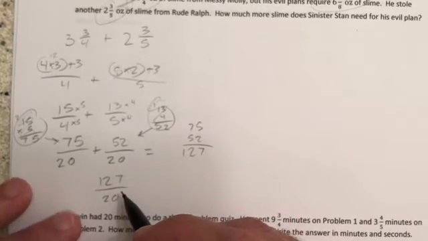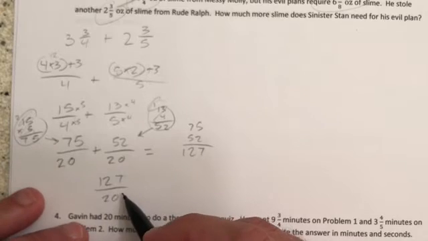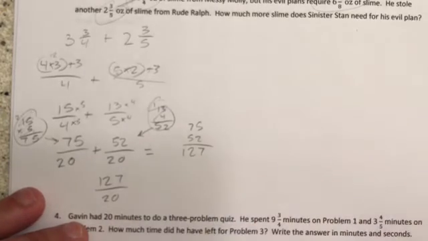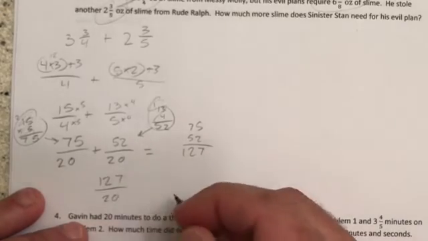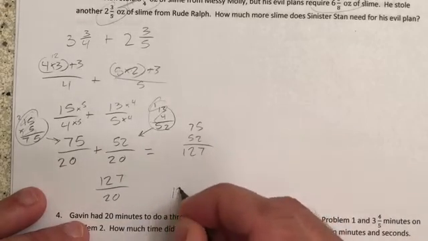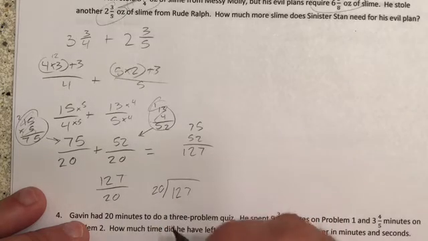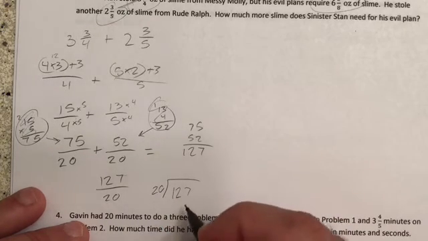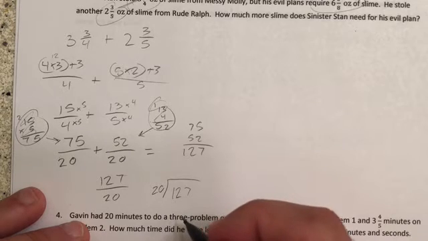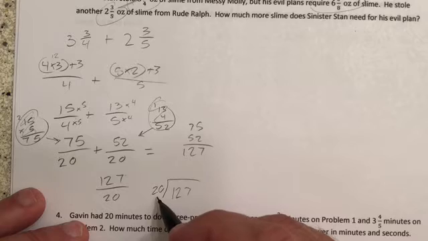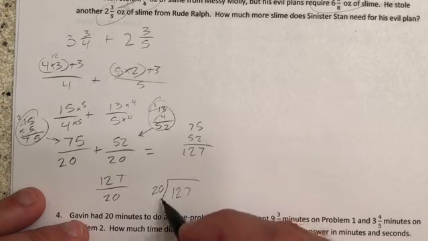Okay, so one way I can do this, ladies and gentlemen, is I can write out 20 over 20, 20 over 20, 20 over 20, or just doing division, I can say 127 divided by 20. Okay, I'm going to fast track this. Everyone can see this, right? I know that 20 times 5, 2 times 5 is 10, right? So 20 times 5 is 100.